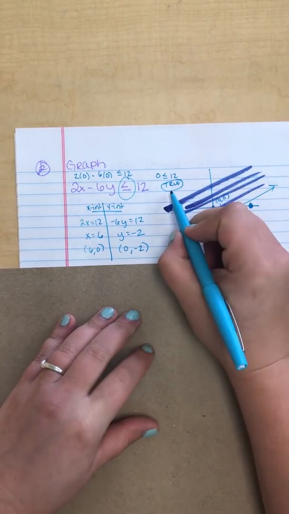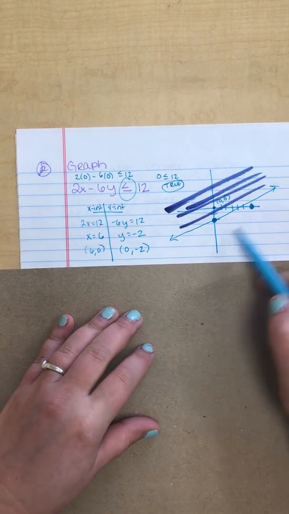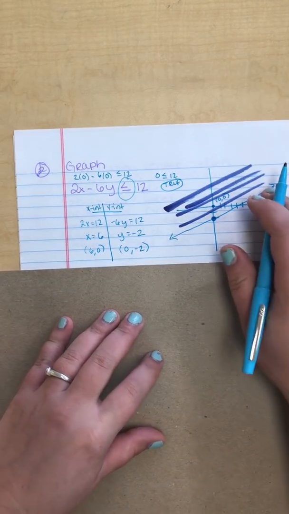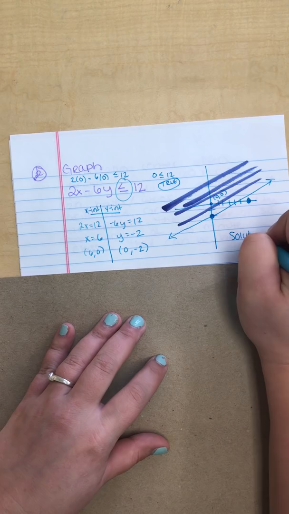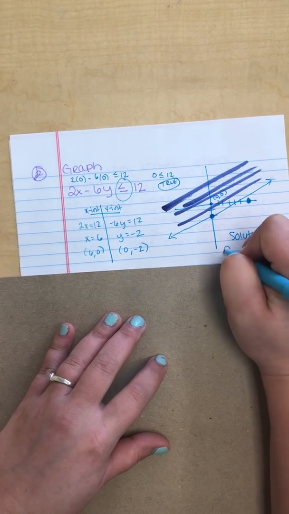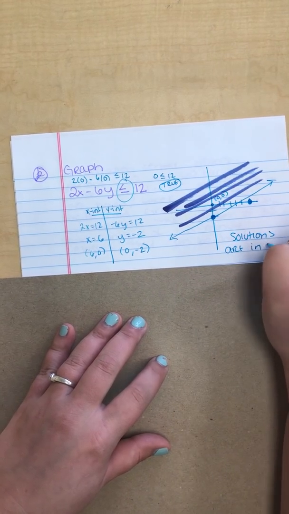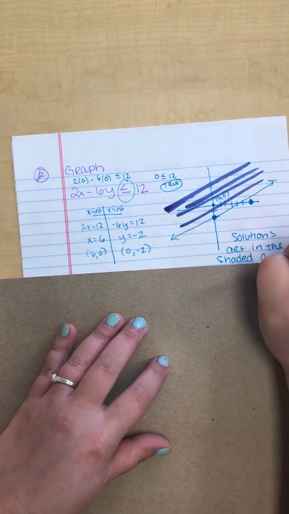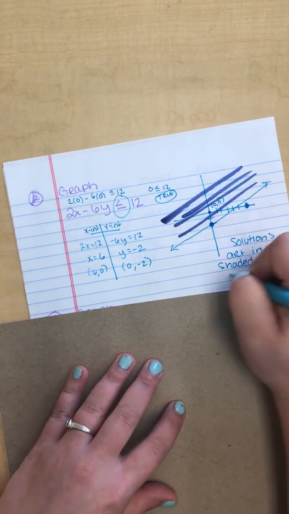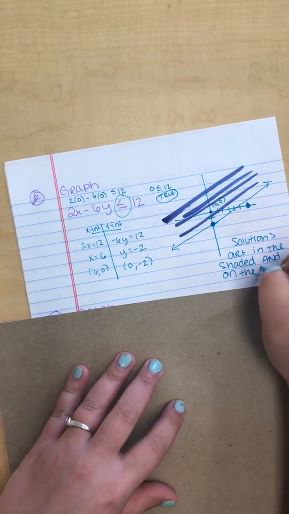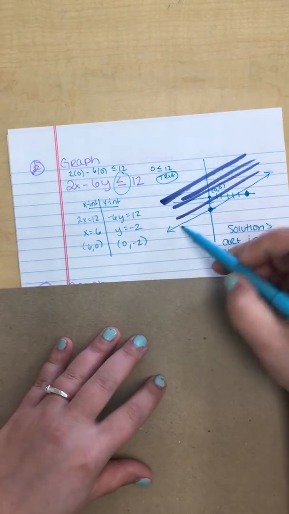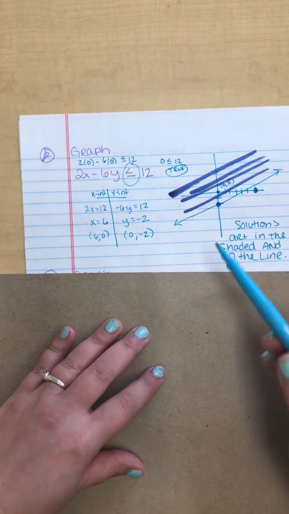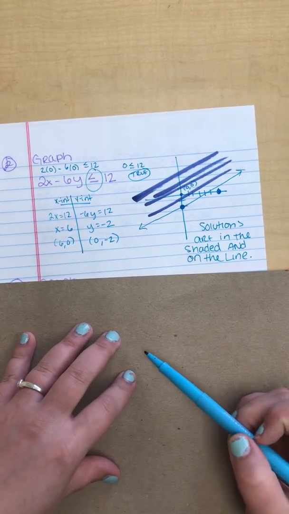So if this would have ended up to be false, I would have shaded the other side of the line. Okay, so this time my solutions are in the shaded region and on the line, because it's a solid line this time.